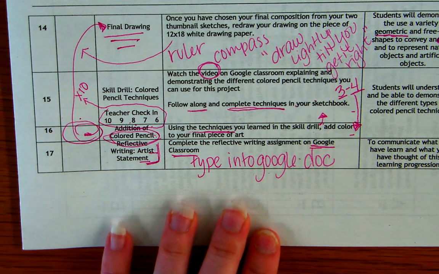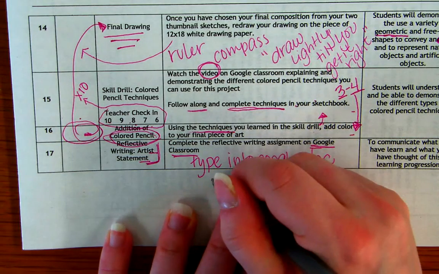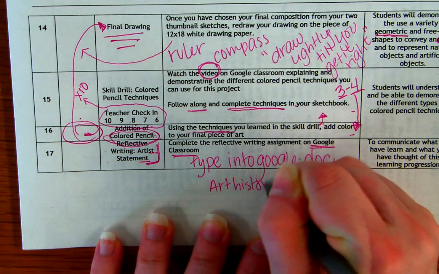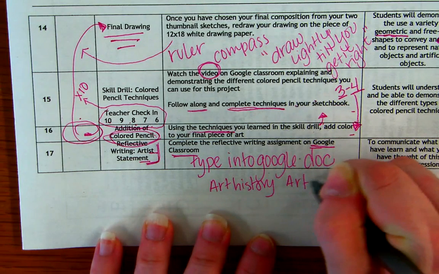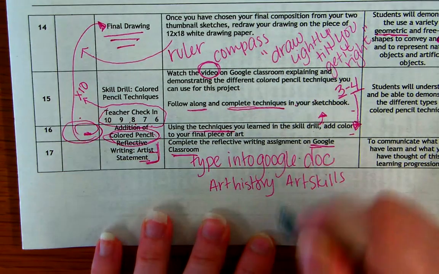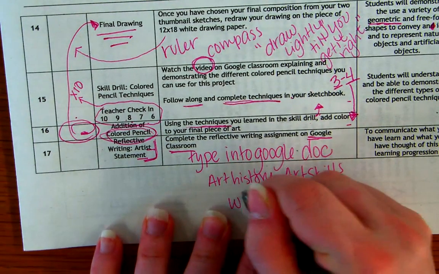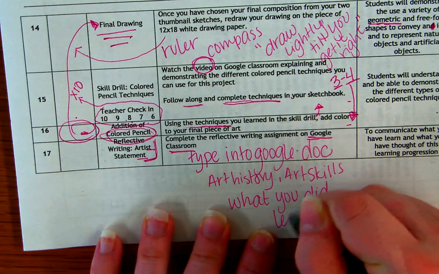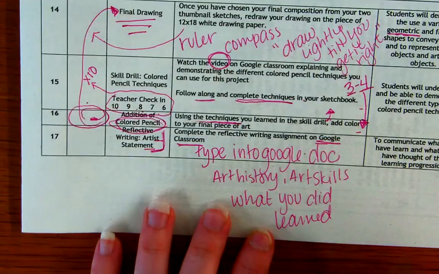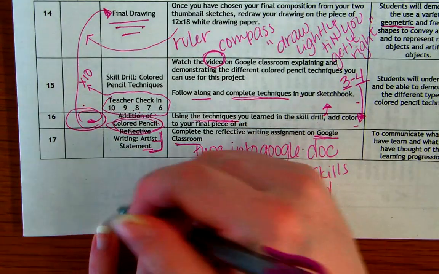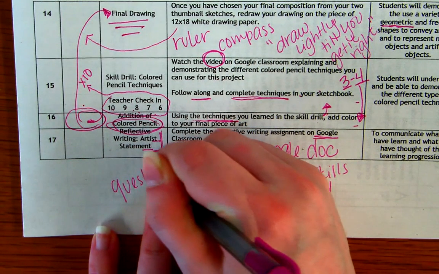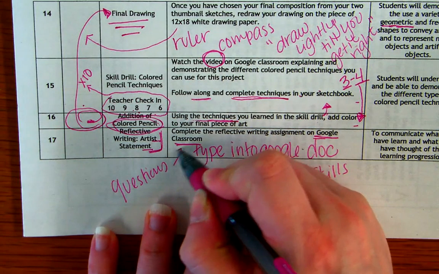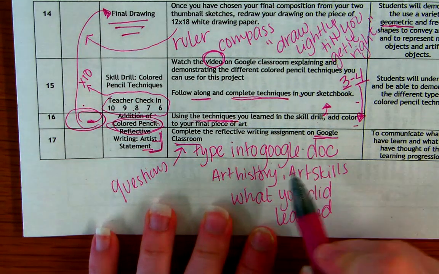You're going to talk about everything you learned, from the art history to the art skills to what you did. There will be specific questions that you will need to answer, and all of it will be on Google Classroom. All you need to do is type it into the Google Doc.